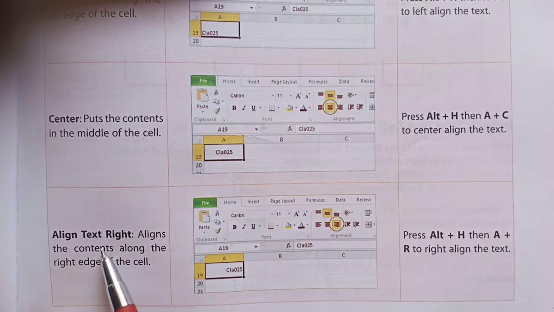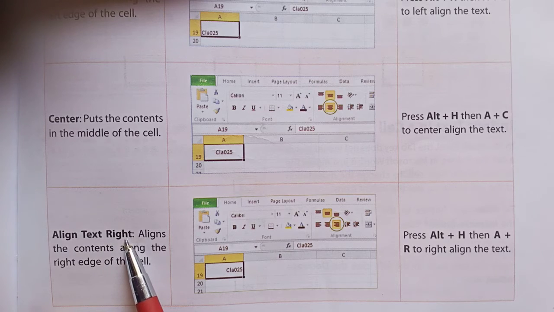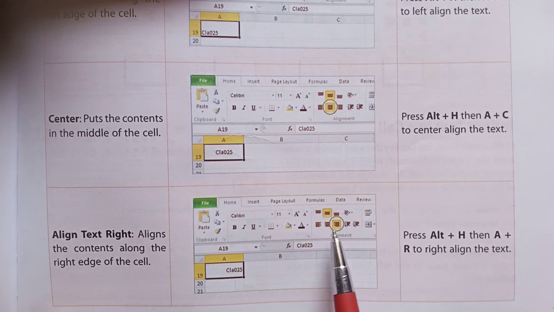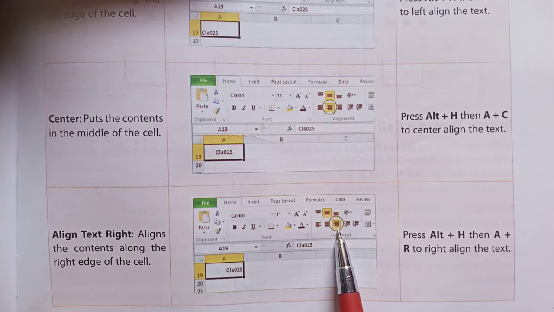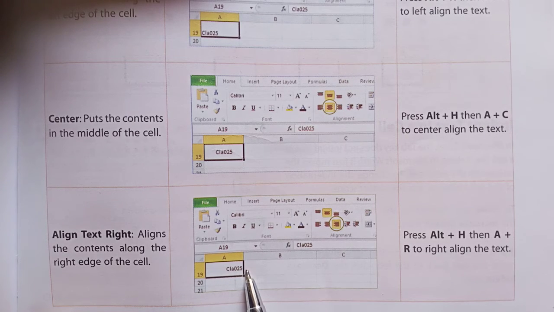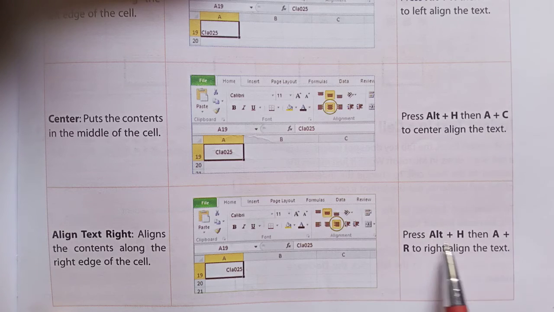And the last type of alignment available is the right alignment. The same procedure is to be followed. Go to the alignment group and click on the right align icon. The text will move towards the right side. From the keyboard, Alt plus H and then A plus R.